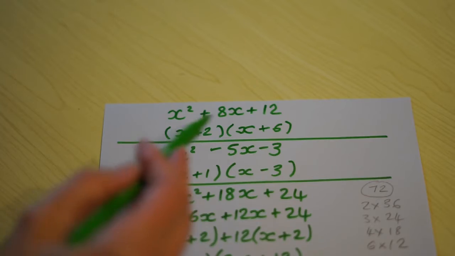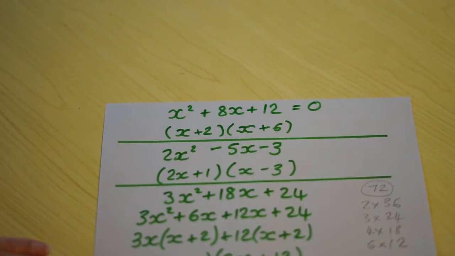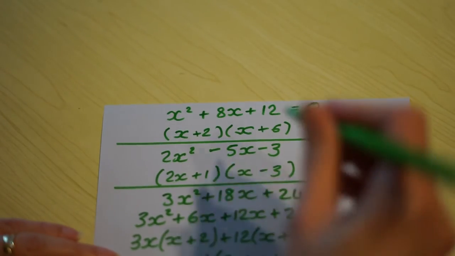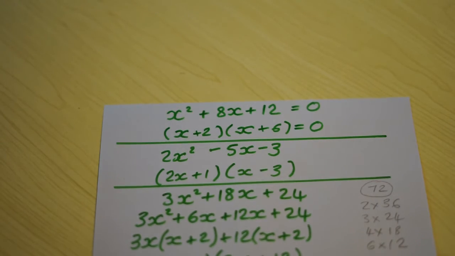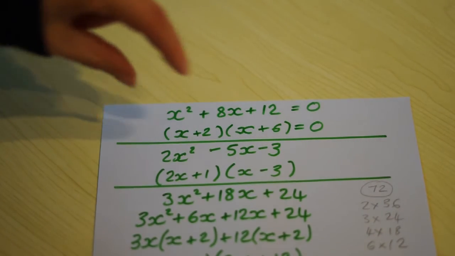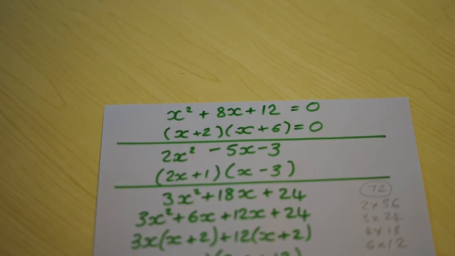Let's go back to the first one. If we were solving the first equation, it would say factorise and solve that equation. So we factorise it, and we can see that if we've got two numbers multiplied together to equal 0, then one of them, or both of them, has to be equal to 0.